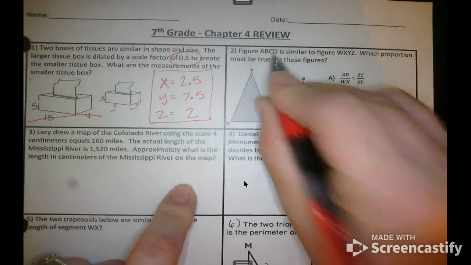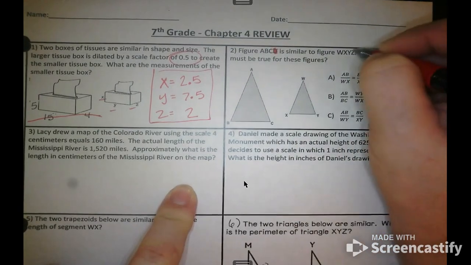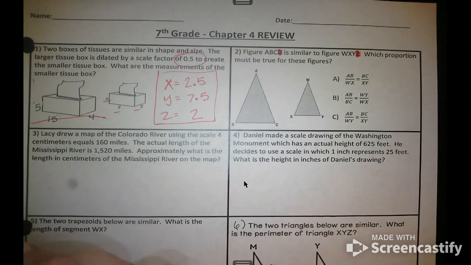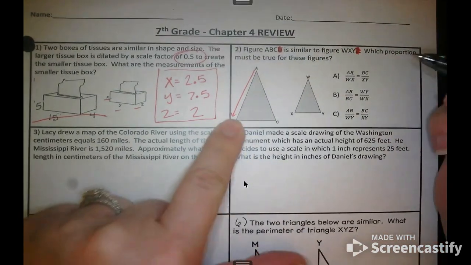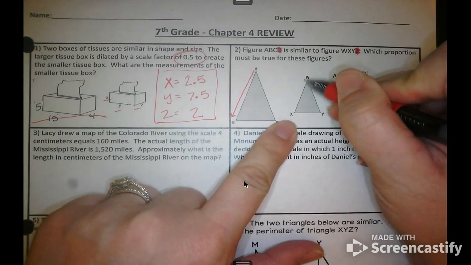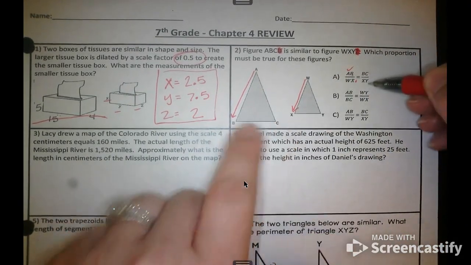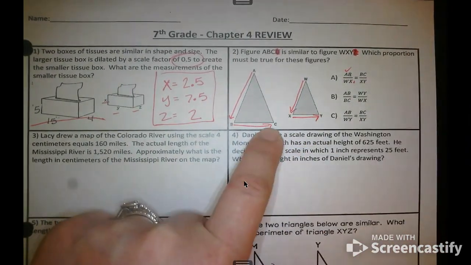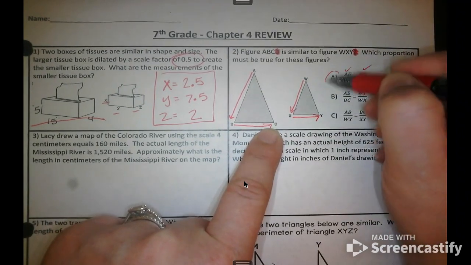On yours it says A, B, C, D. If you notice, I don't have a D, so we can mark out that last letter on each one. Our answer choices: AB, which is here, right? I go from A to B, corresponding with WX. Is that true? That one works. BC, I go from B to C, going from X to Y. Are those corresponding sides? Yes. So that one works. So should that be our answer? Yes, but am I going to be extra cautious? Yes.